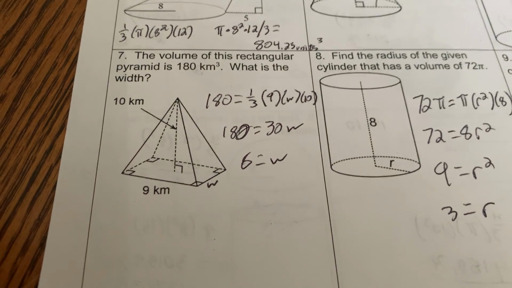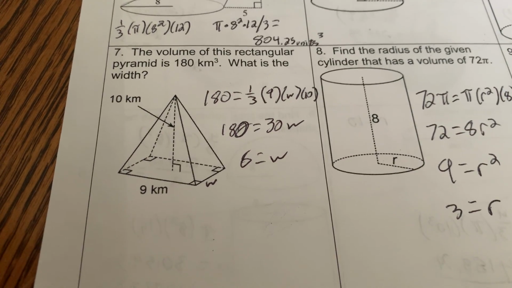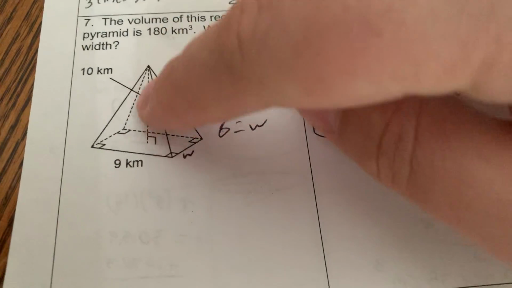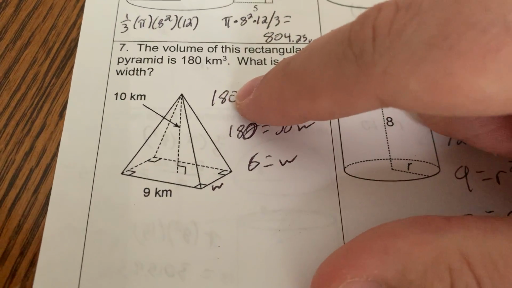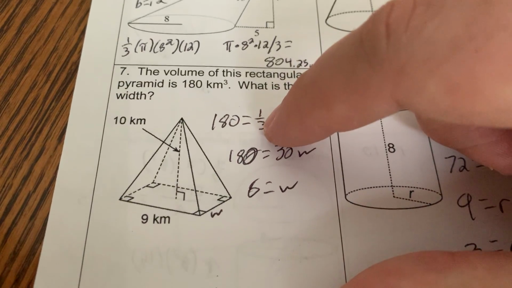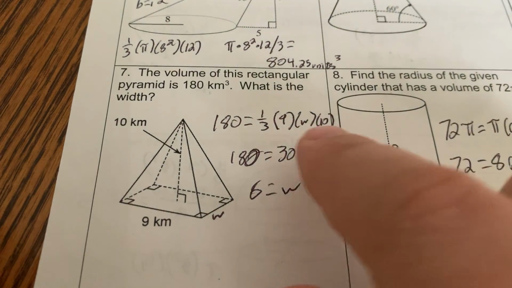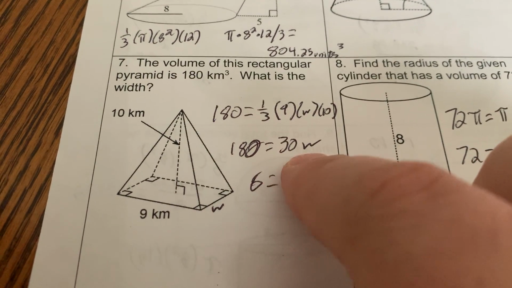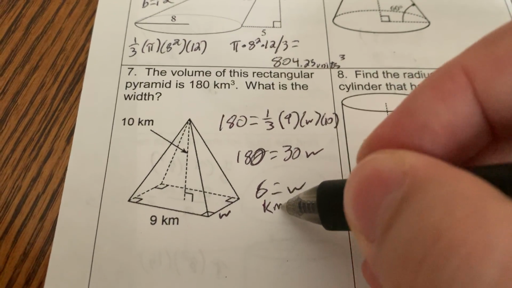All right, number 7. The volume of this rectangular pyramid is 180 kilometers cubed. What is the width? So the height, again, from the tip straight down to the middle of the base is 10. My length is 9, so I'm looking for the width. So I've got 180 is my volume equals, we already did the formula for a pyramid, 1/3 length times width times height. So 9 times my width times my height. 9 times 10 is 90. Then I take 1/3 of that, which is 30. So 180 equals 30W. Divide both sides by 30. That is 6. Forgot to put my km, kilometers.